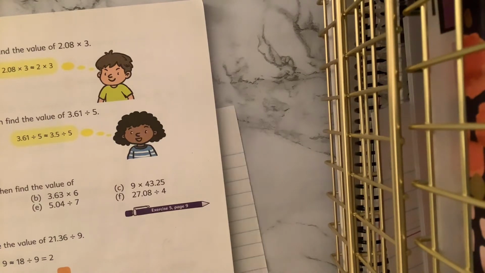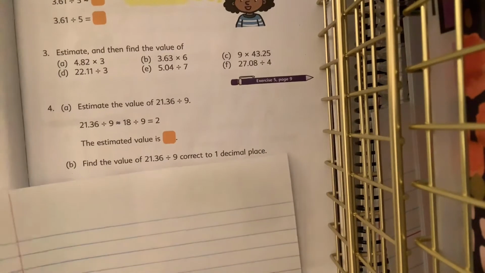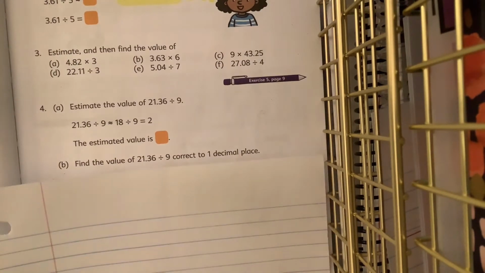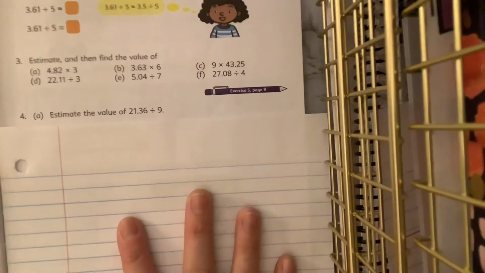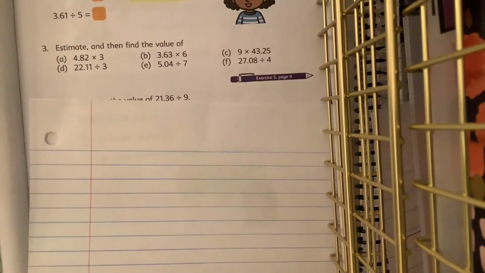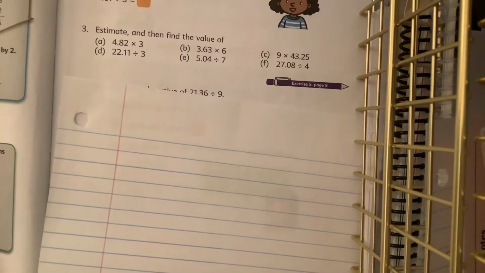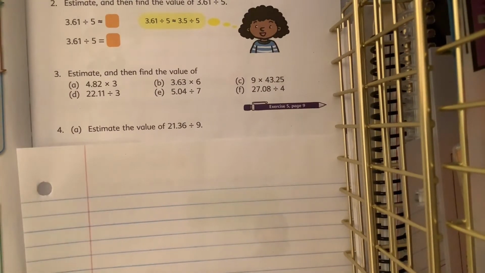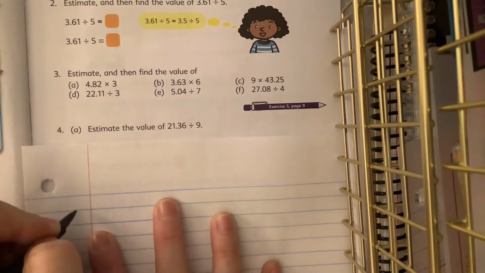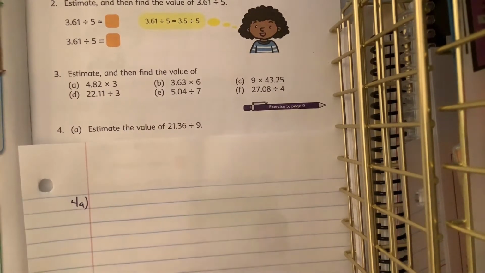We should be able to compare our estimate to our answer and then have some amount of confidence in our answer. So 4A is starting us off on estimating the value of 21 3600ths divided by 9.